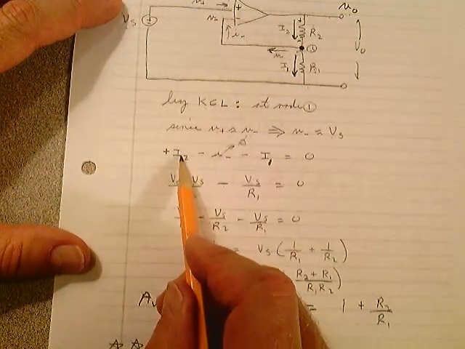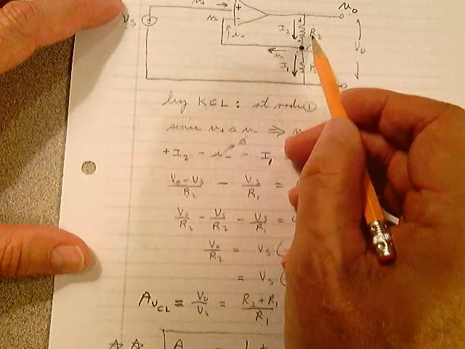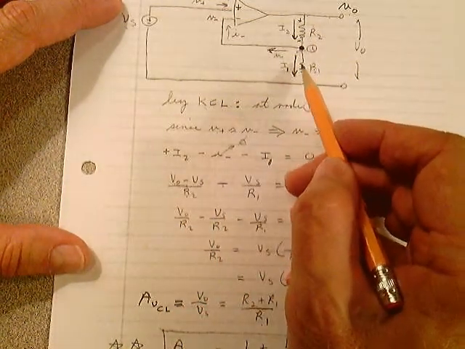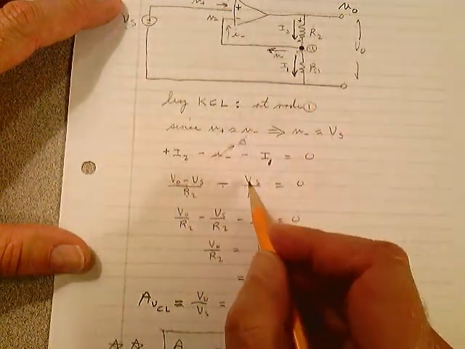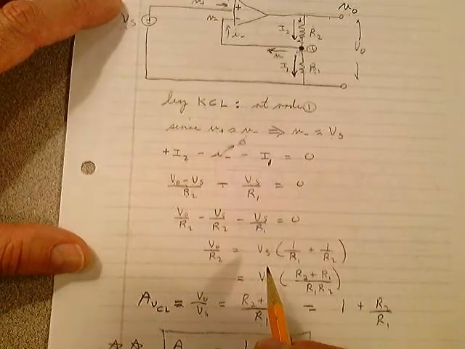I calculate I2. What's I2 here? It's this voltage minus that voltage divided by R2. What's this current I1? It's this voltage here minus the voltage here. It's Vs minus 0 divided by R1, but I just write it as Vs over R1.